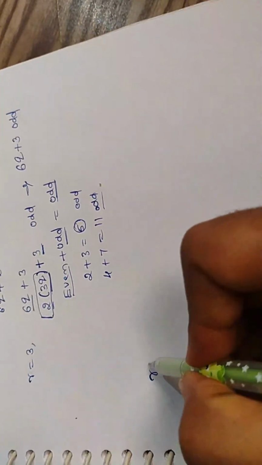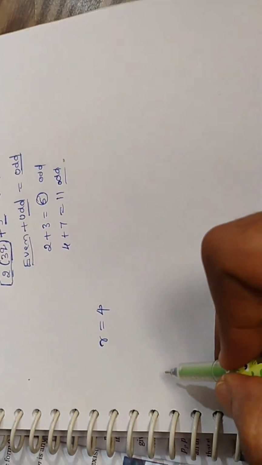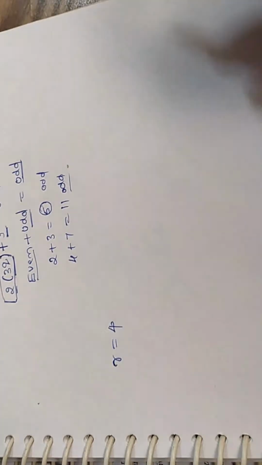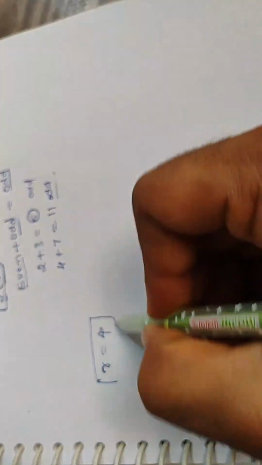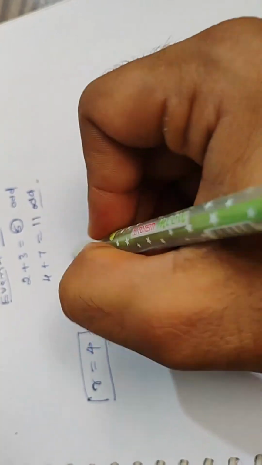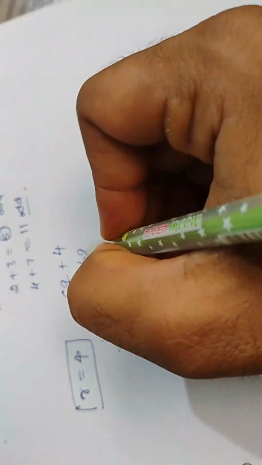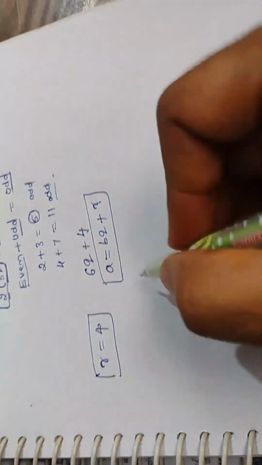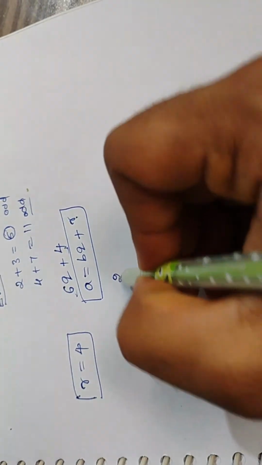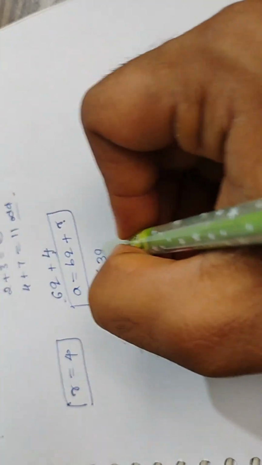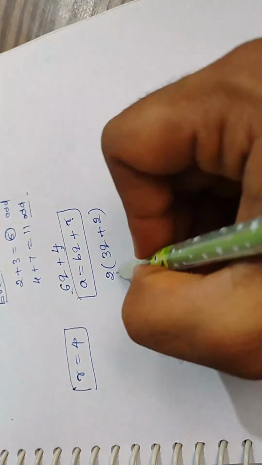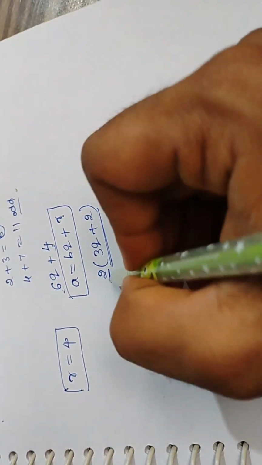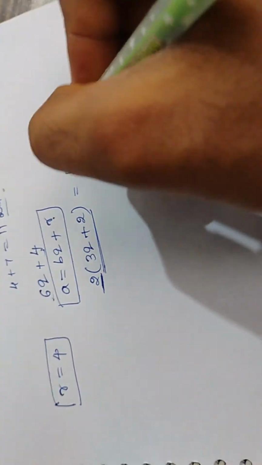Now look at, if you take r is equal to 4, what can you write? 6q plus 4. Euclid form, a is equal to bq plus r. Here r is 4. If you take 2 common, 2 into 3q plus 2. If you multiply any number with 2, it is even, so you will get even. So it is even.